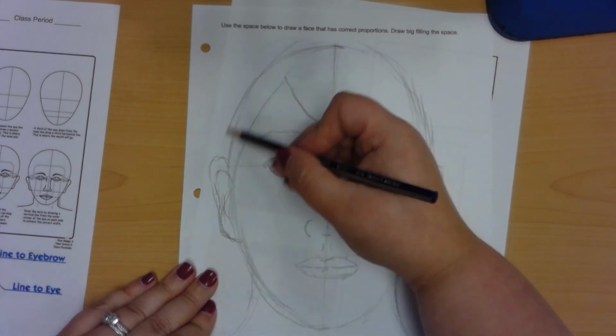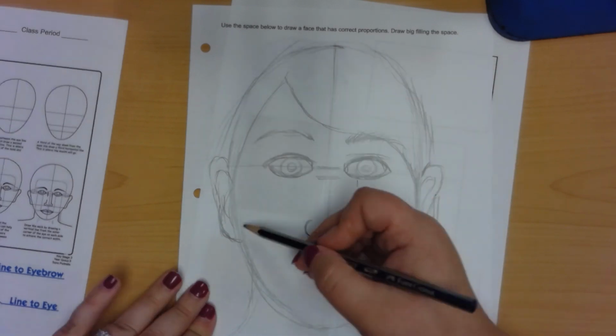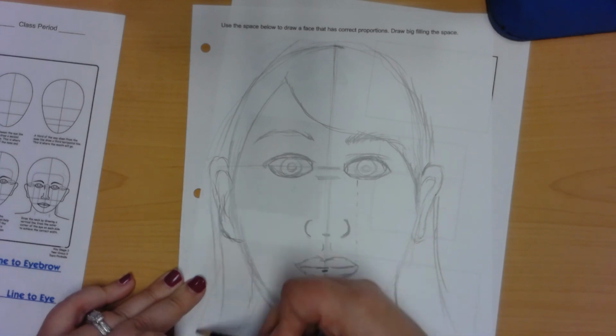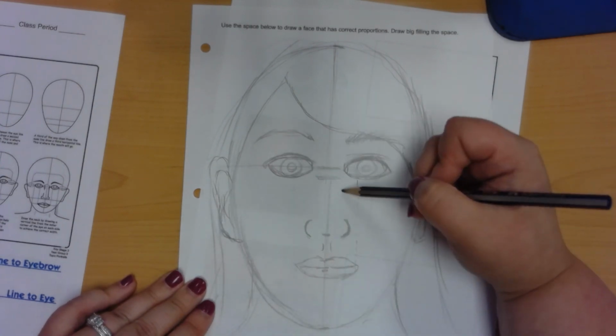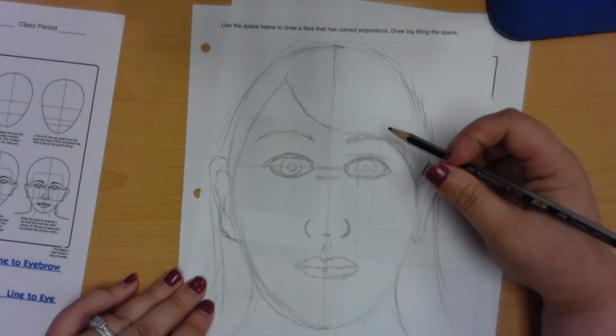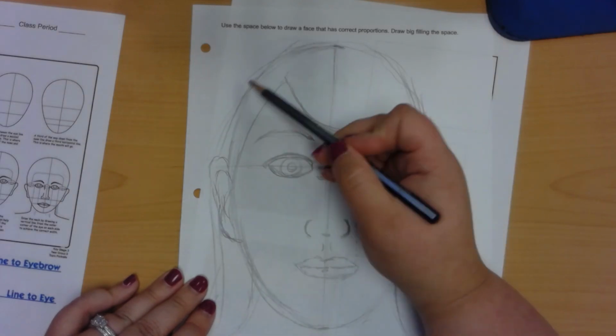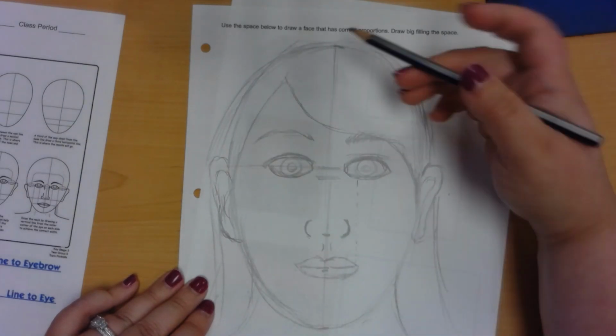All right, so take some time to finish this up, refine it, add your details that would be there. You can erase out your guidelines, fix some things up, and then you can even make it look like a certain person if you would like to.